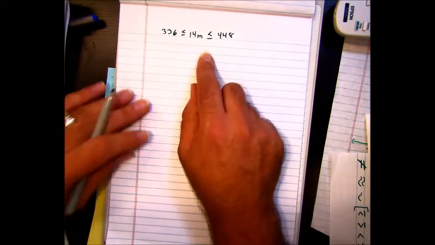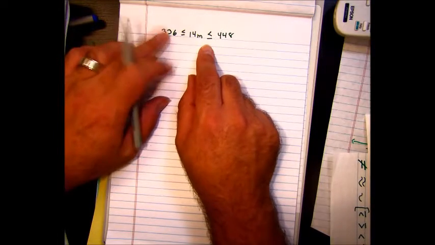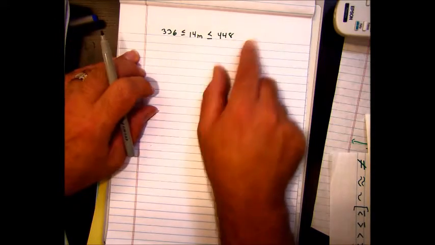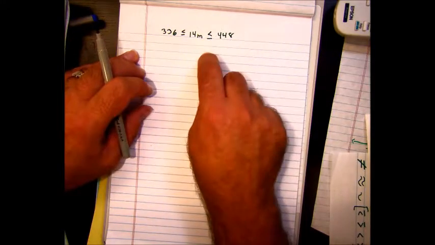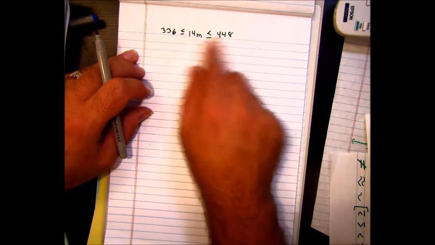But let's say we have 336 is less than or equal to 14m, which is less than or equal to 448. Okay, I know I have an AND problem. Why? Because it has to be between 336 and 448. It's written in compact form, so that's telling me it is an AND problem. Well, I can't solve it like this.